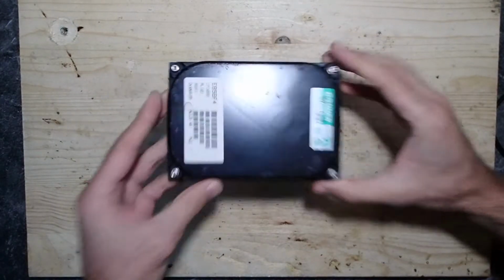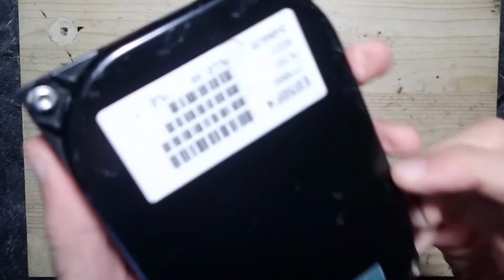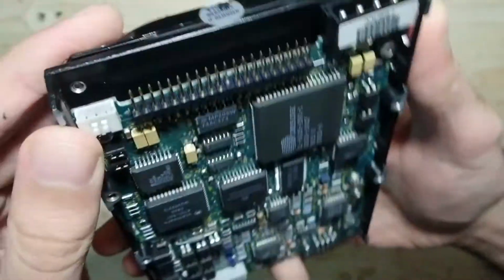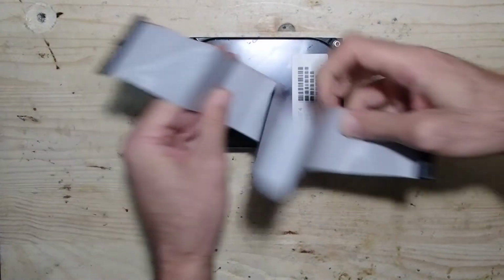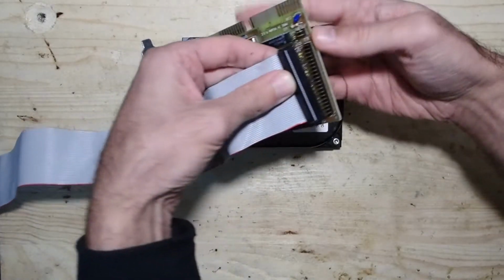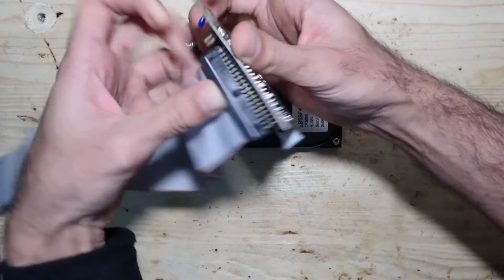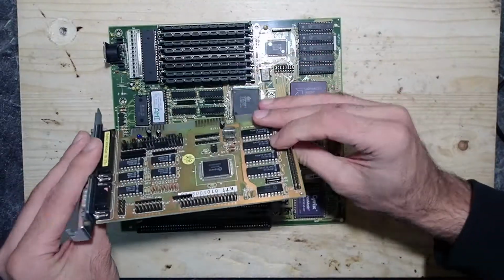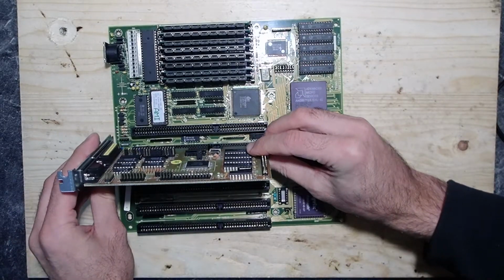This is an IDE drive from the year 1992. I think it has 40 MB of capacity, so really tiny from today's point of view, but back then it did cost a lot of money. Anyway, such an IDE drive was connected by a 40-pin ribbon cable to an IDE controller like this one. Most of the controllers didn't have much logic and were inserted into an ISA slot on the mainboard.